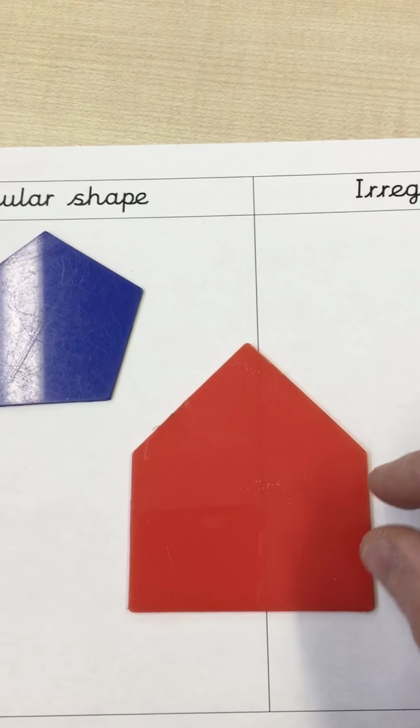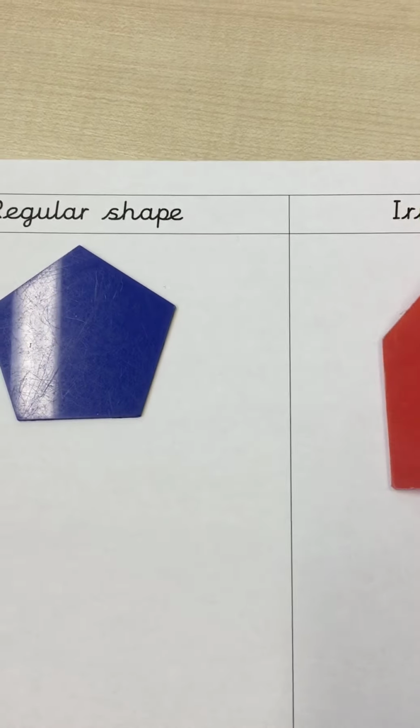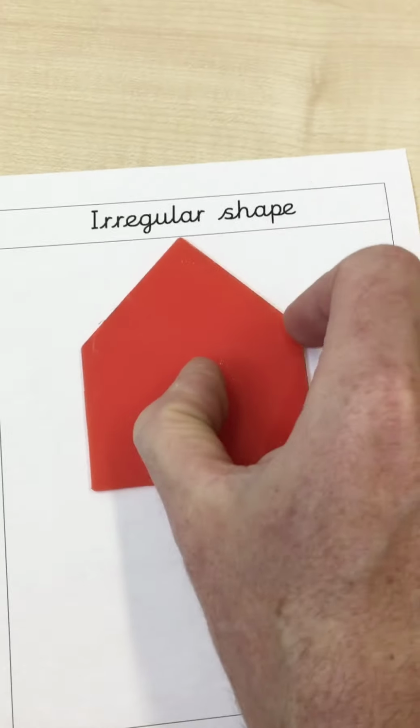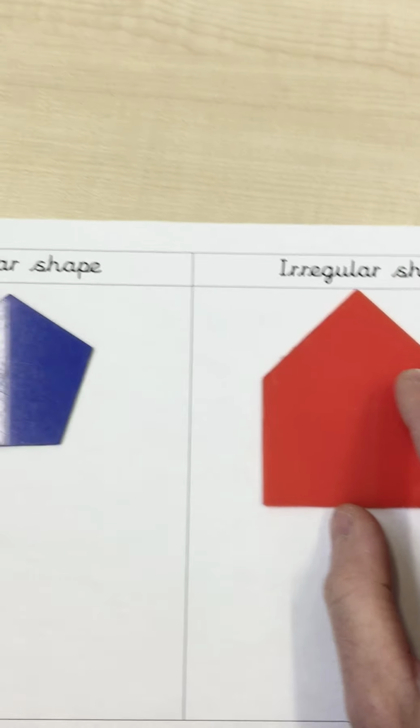And the corners are a bit different too. This is irregular, but it's still a pentagon. This is an irregular pentagon. It goes on this side.